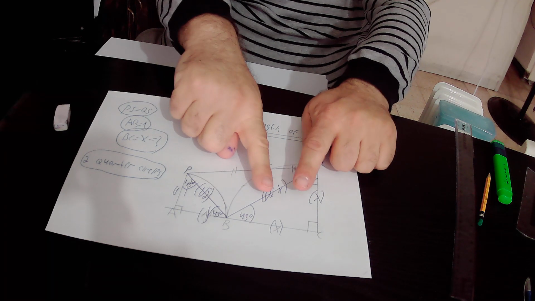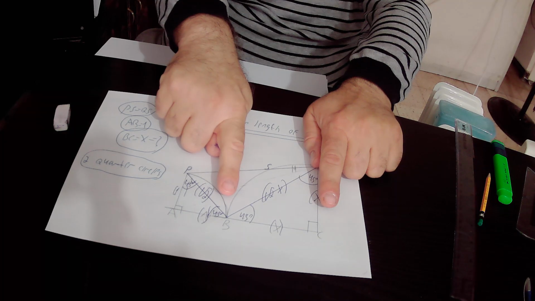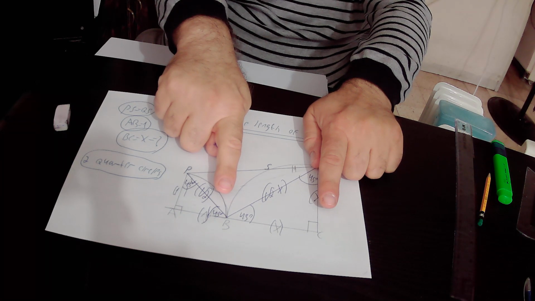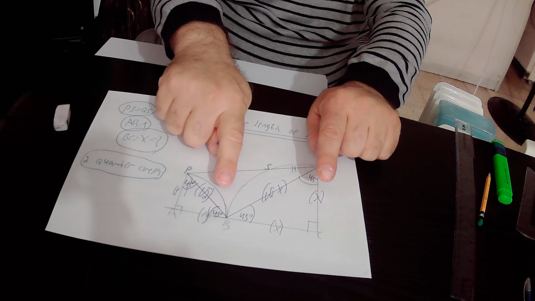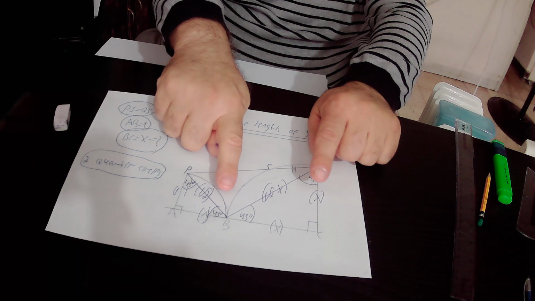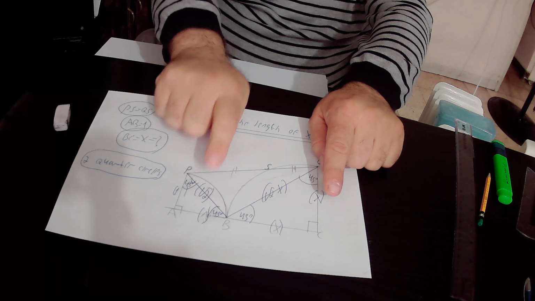So I'll copy the straight line AC with point B on it on a new page, and we will implement rule number 3 in this straight line AC.